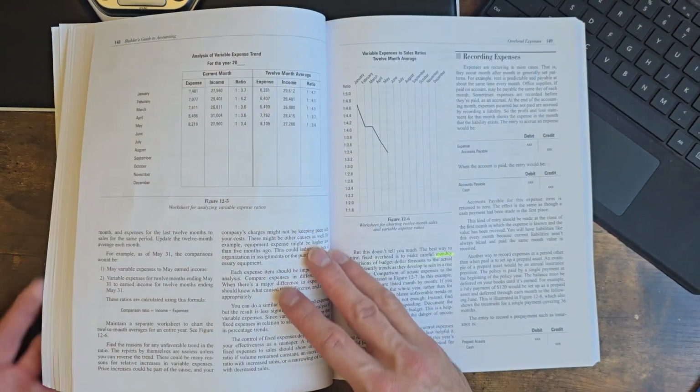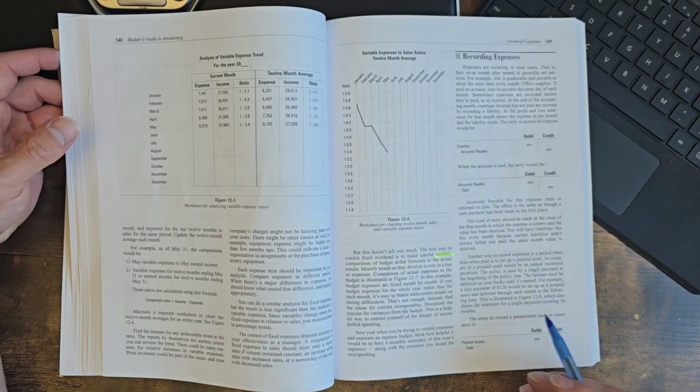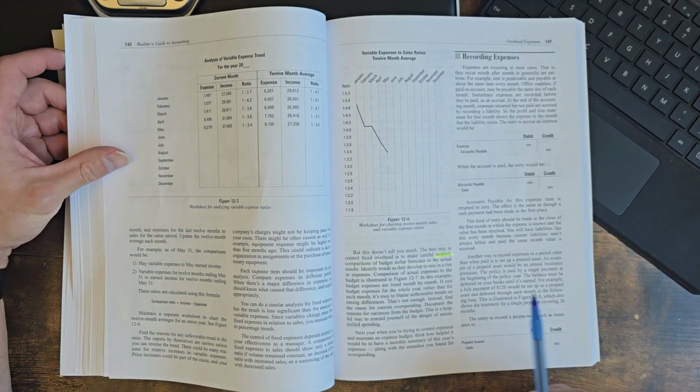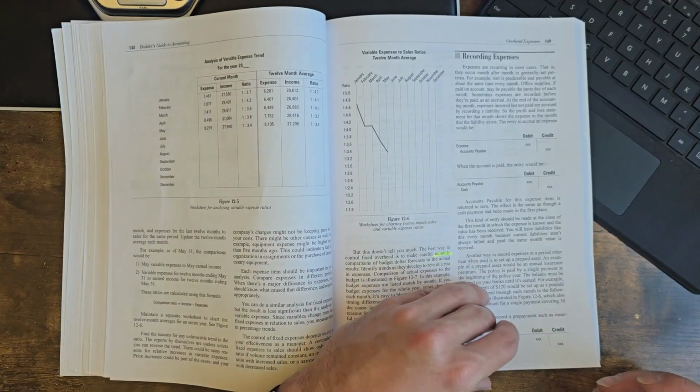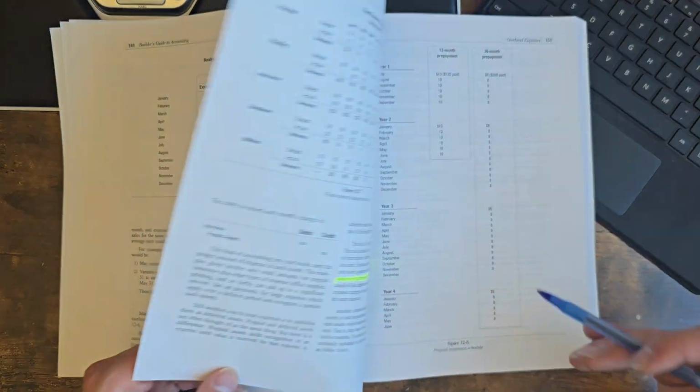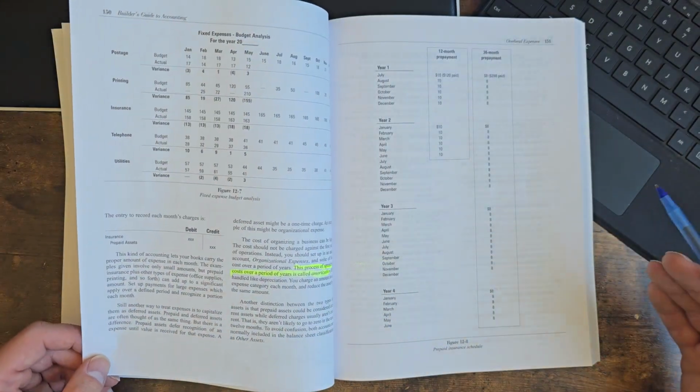Here's the list. Page 149. The best way to control fixed overhead is to make monthly comparisons. Again, just pointing out everything that asks how often or how frequent should you do X, Y, or Z, it's monthly.